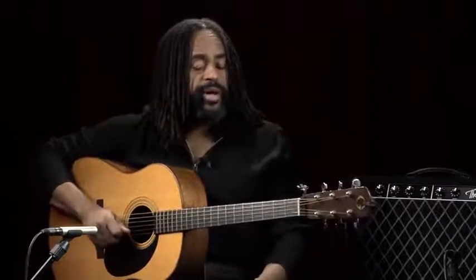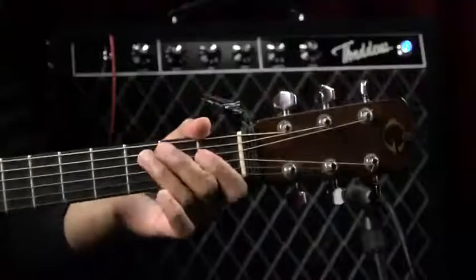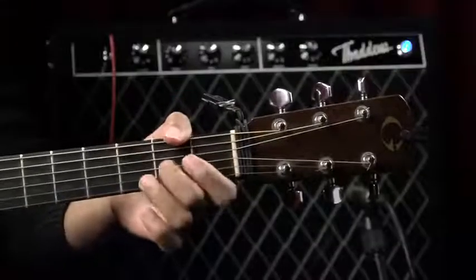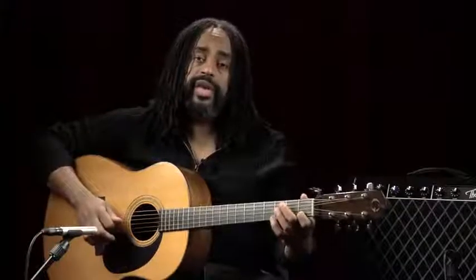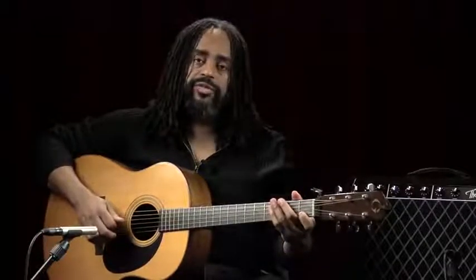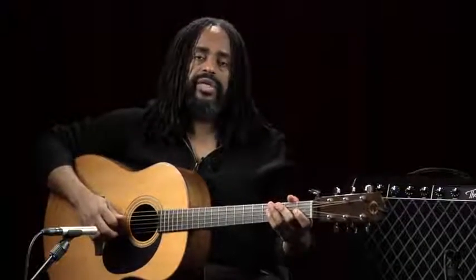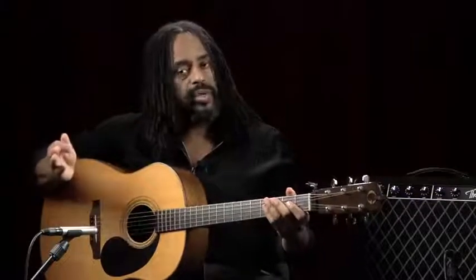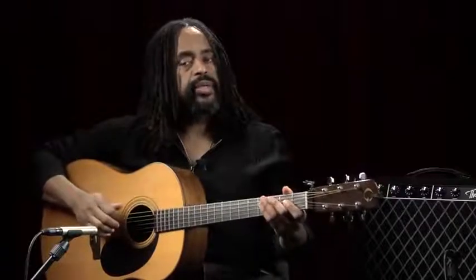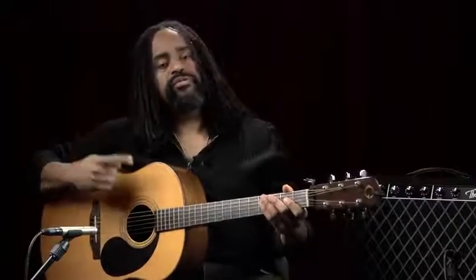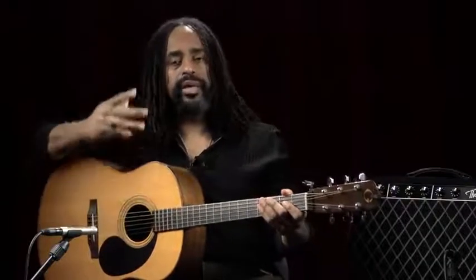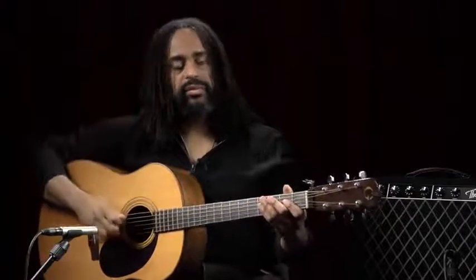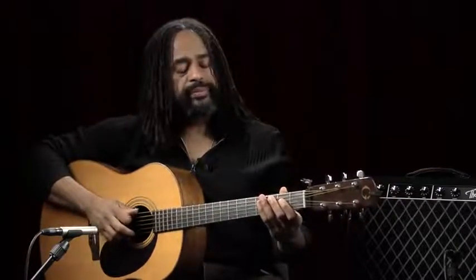Remember last week we spoke about a C major scale. That was one of the scales we learned, C major scale in first position. Now if we take notes from that major scale, we can wind up with chords. What we're going to do is skip over every other note, and we're going to play 3 notes to play a chord.